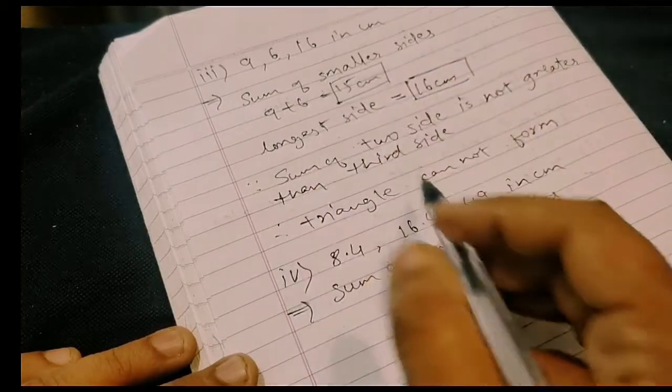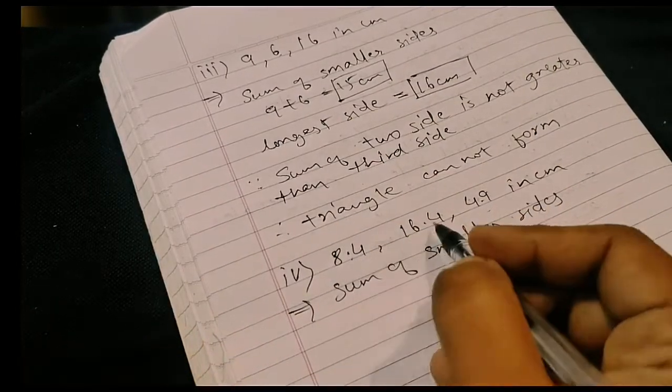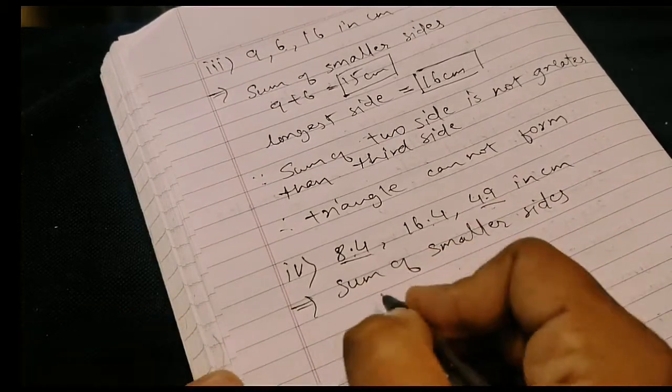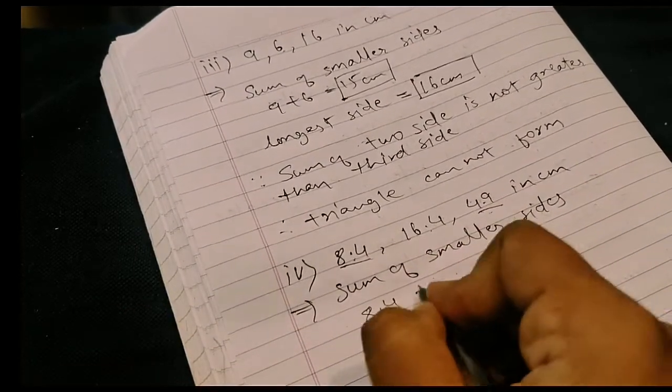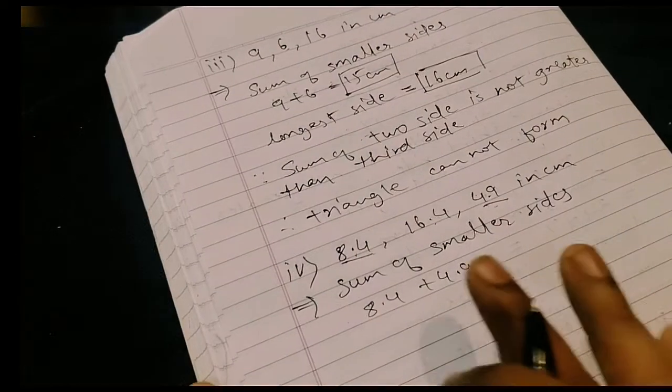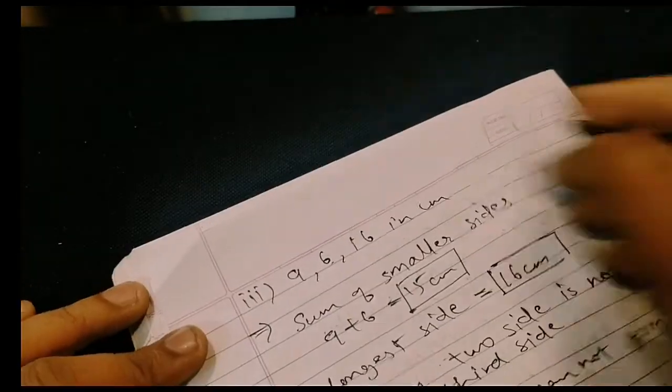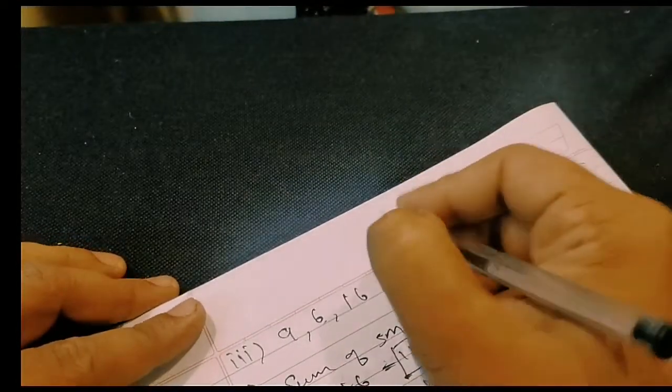That means the smaller numbers: 8.4, 16.4 and 4.9. These two numbers I need to add. So 8.4 plus 4.9. While adding numbers which consist of a decimal point, I'll show you how to add them.